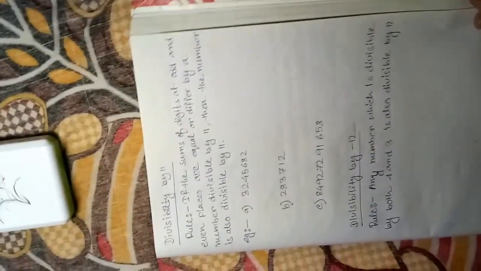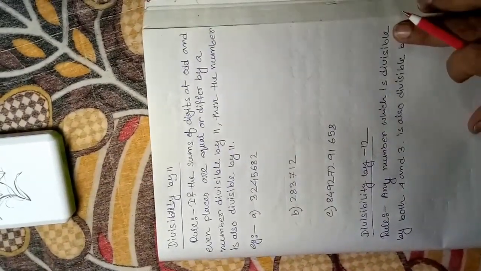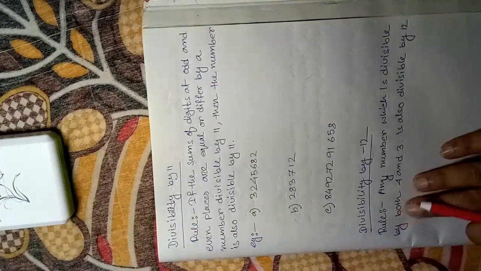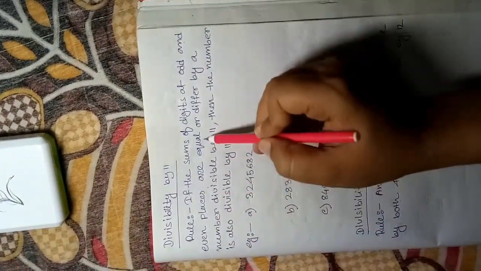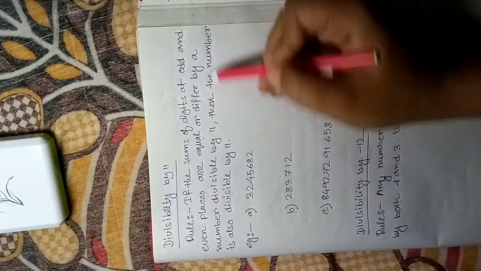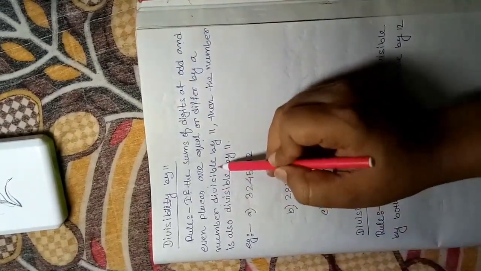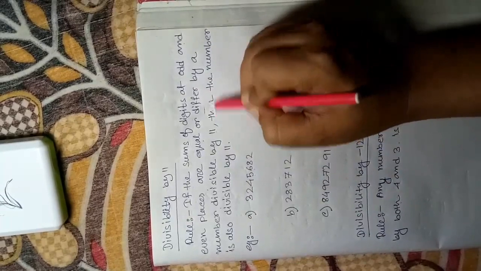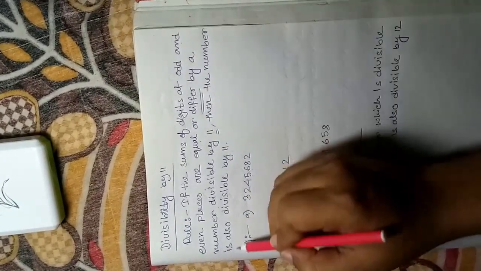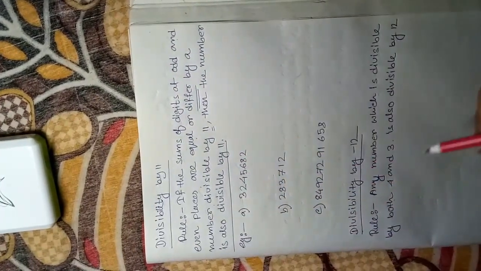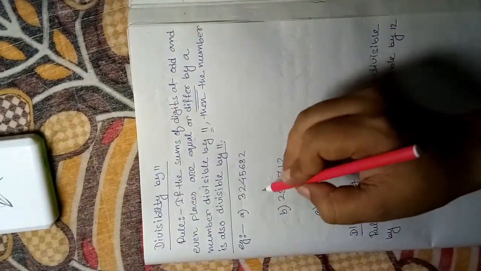Now a very important thing is divisibility by 11. If the sums of the digits at odd and even places are equal, or their difference is divisible by 11, then the number is also divisible by 11. Now let's come to the example. This is a very important thing.